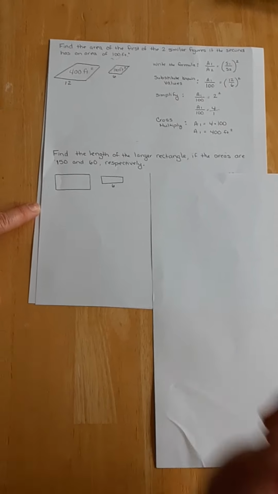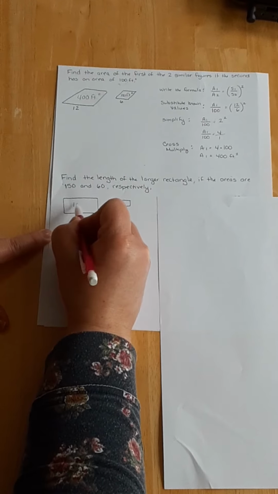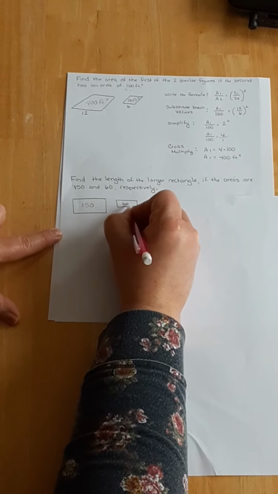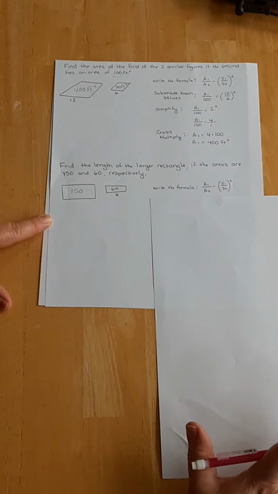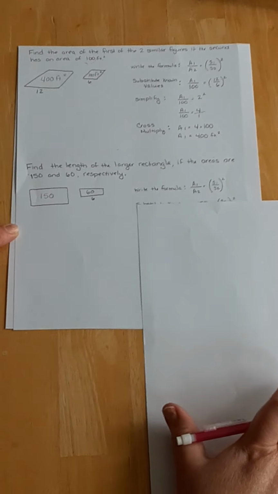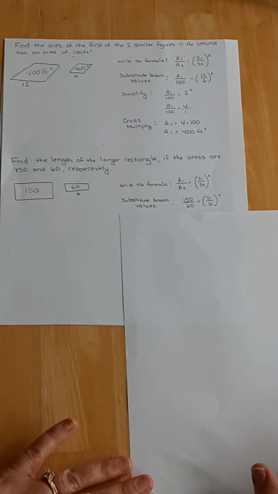Okay, so we only know one side, but what else did they give us? They gave us the area. So we're going to call this figure 1 of 150 and figure 2 had 60. Now we're going to put this back into our equations here. Here's our standard equation. Now let's substitute them in. So I know the area of the first is 150 and the area of the second is 60.